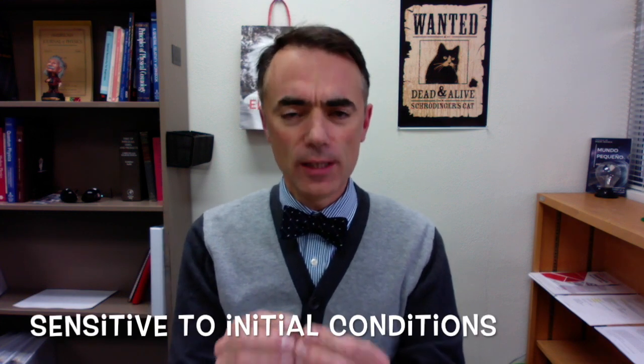I mentioned before that there is a way to quantify how chaotic a system is. That way is through the Lyapunov exponent, a parameter that measures the distance between two different trajectories. Let's go back to the concept of chaos. A system is chaotic when it's sensitive to the initial conditions.